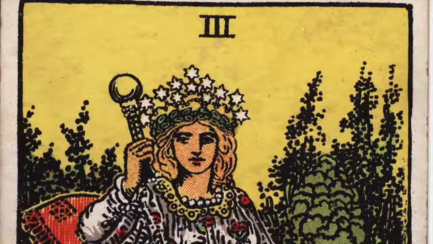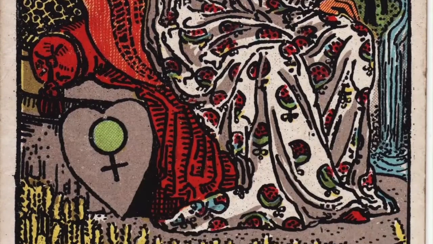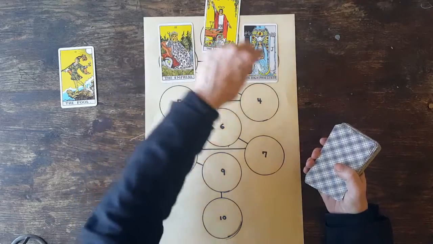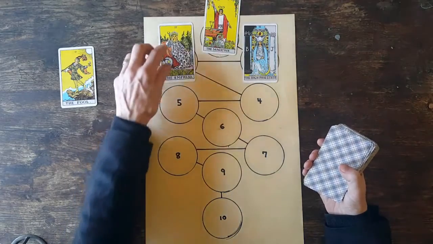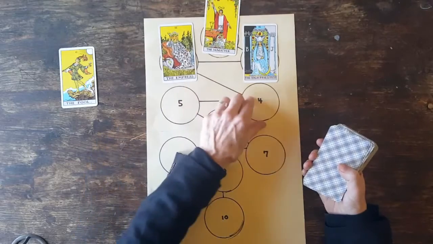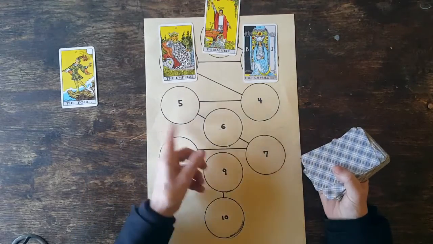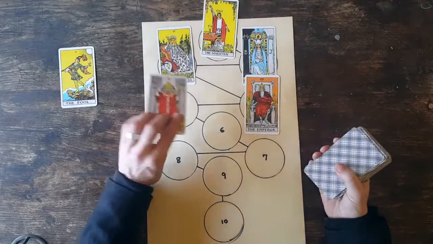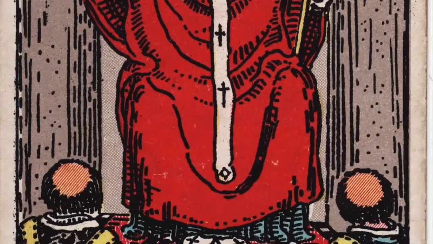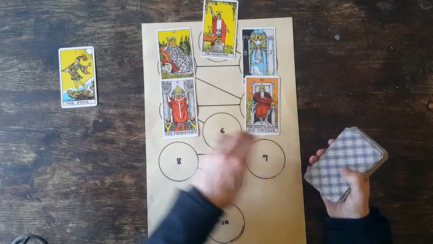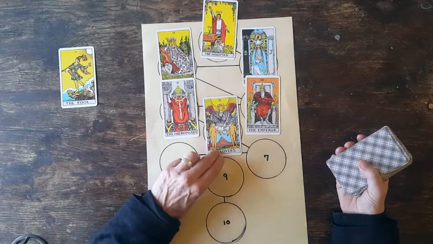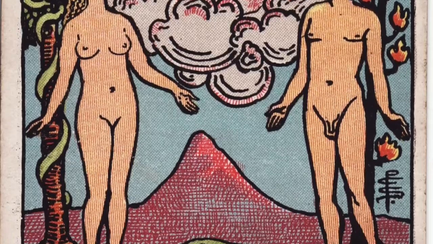Her sister is Bina, who is the icon of motherhood, of creative energy. She also forms the 3rd aspect of the supernal trinity. The High Priestess gives rise to the next pair, the kind king, who's the Emperor, and the strict teacher, who's the Hierophant. In the middle, we have beauty and love, and that is represented by the Lovers.